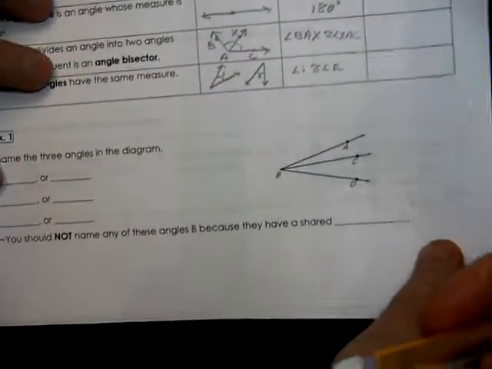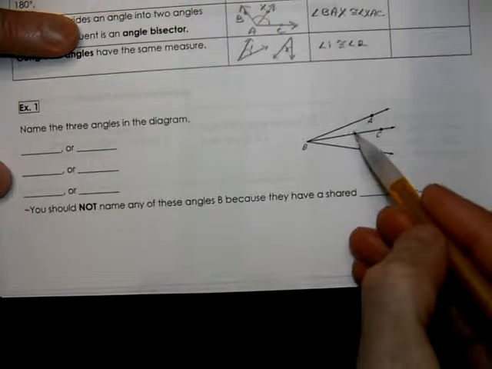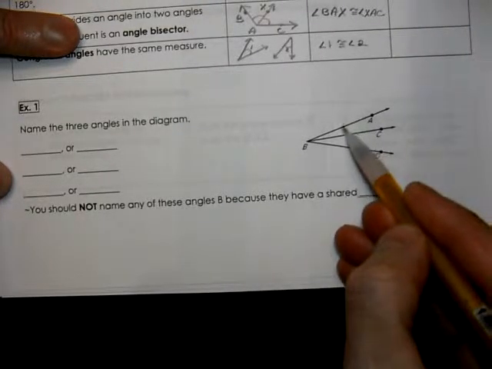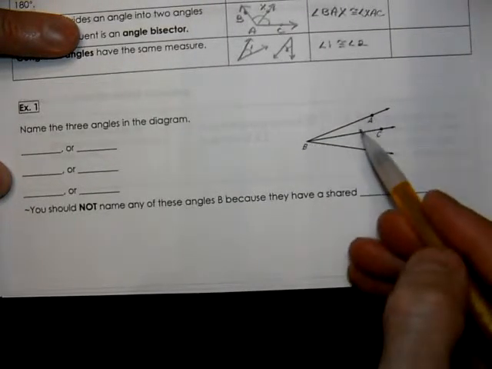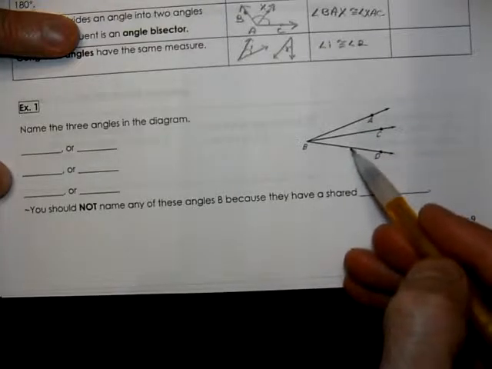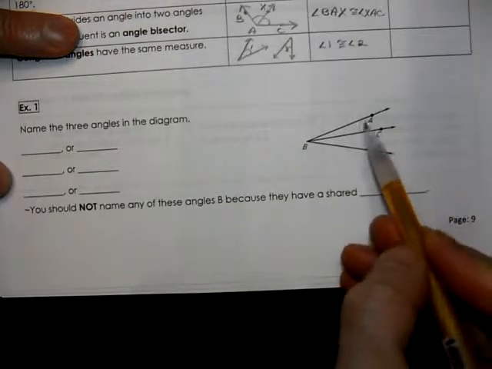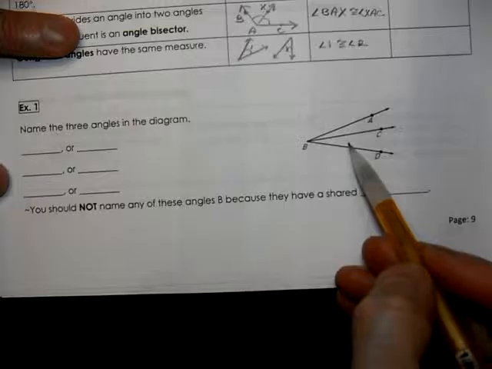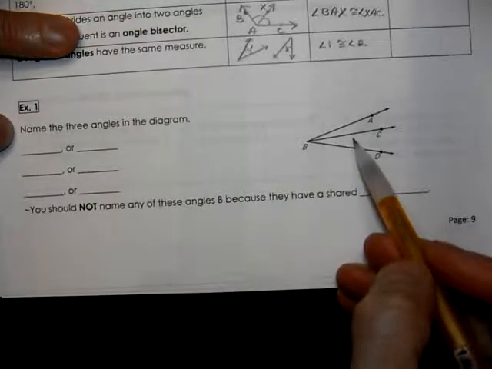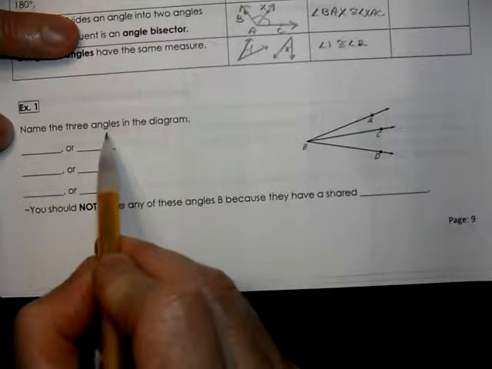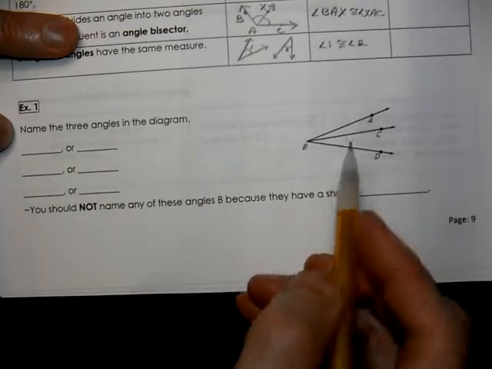Next, we have a picture that shows two angles and then a third really big angle. These are called adjacent angles because they're next to each other. There's different ways that we can name this. We're going to name the three angles that are inside.